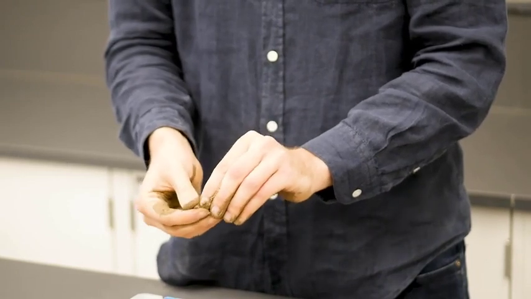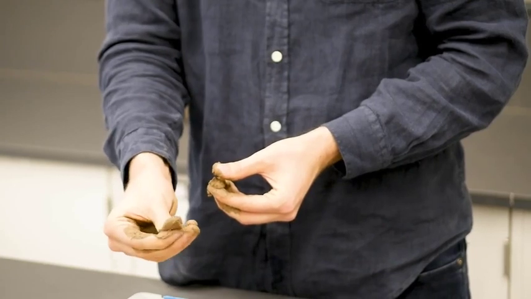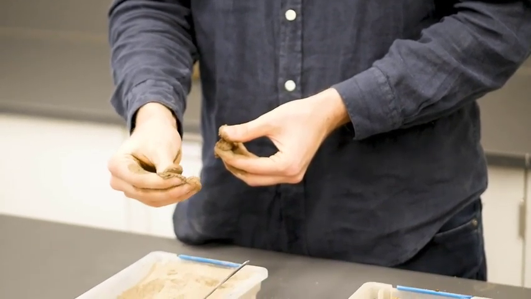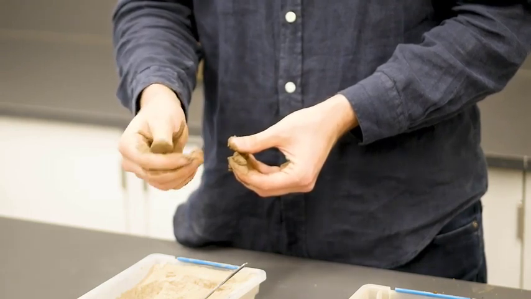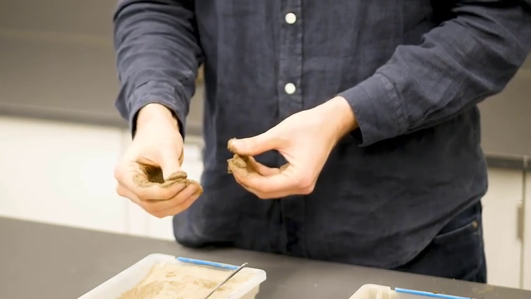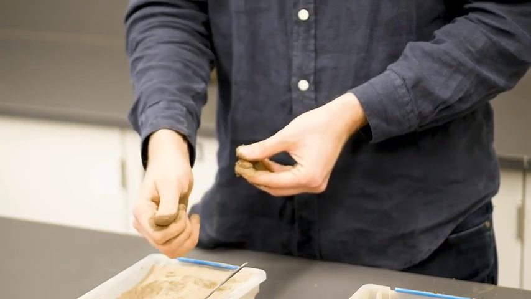There's also the soapiness test. You can rub the sample between your fingers like this to feel for silt, which will have a slick or soapy feel to it. So the more slick and soapy, the more silt there is present in your sample.